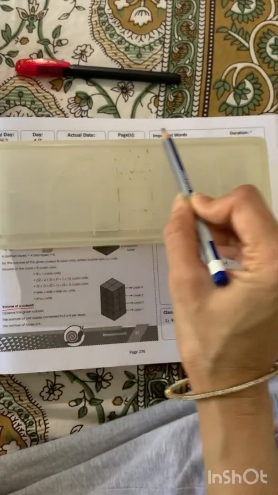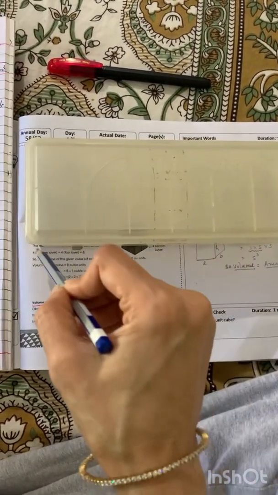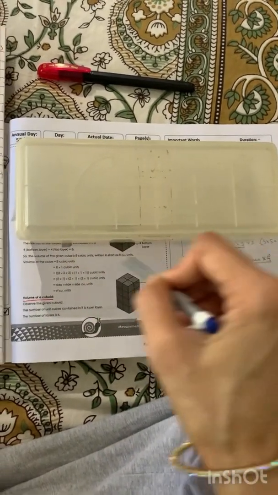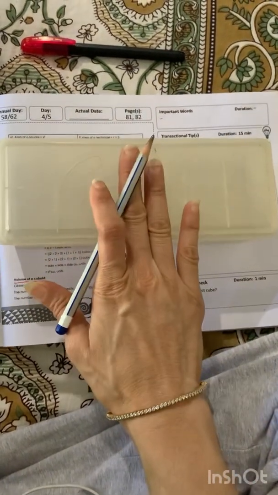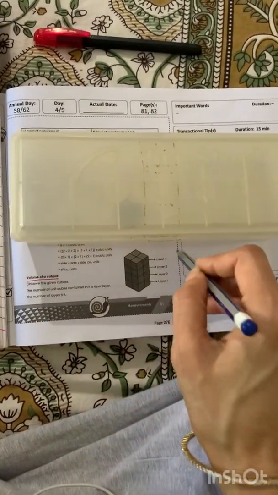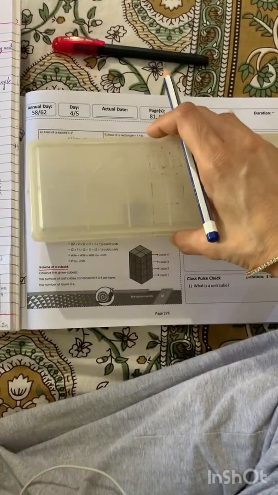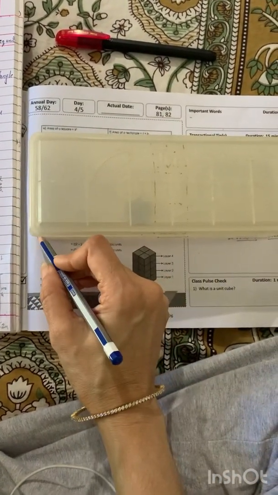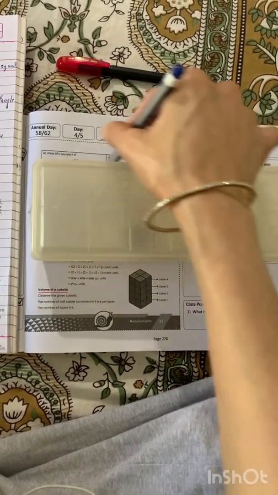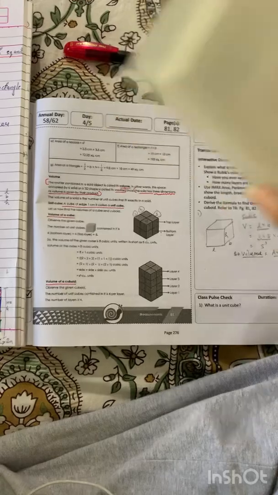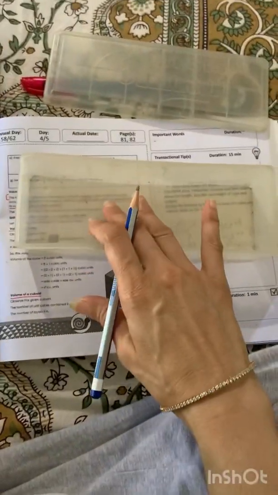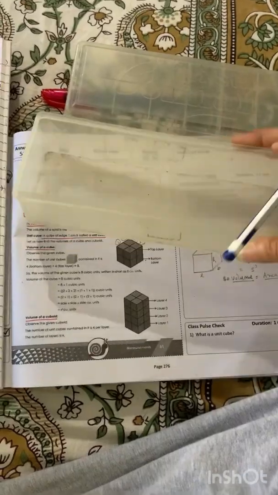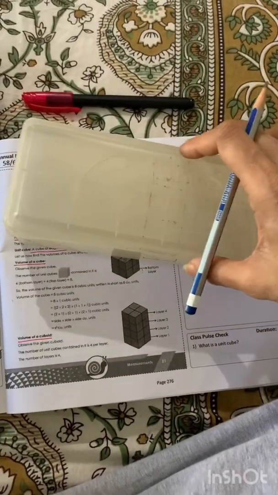Perimeter means the length, breadth, or the sides of the object. This is perimeter. Now, if I keep this box on this table, the area is what is occupied by this box. Suppose I keep it like this, whatever space it takes, this much space it is occupying on this paper. So that is area. Now, what is volume? Volume is how much matter is present in this box. Okay, this is a box. So how much matter is present in this box, that is the volume.